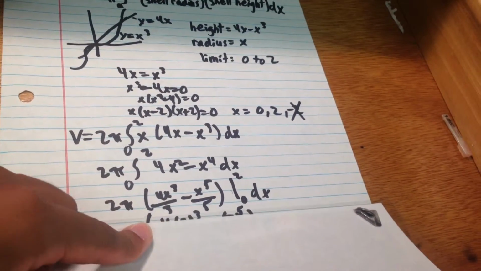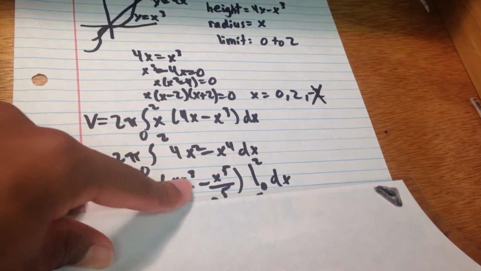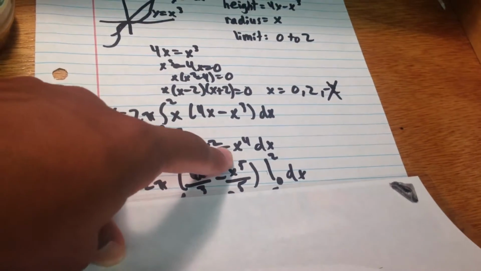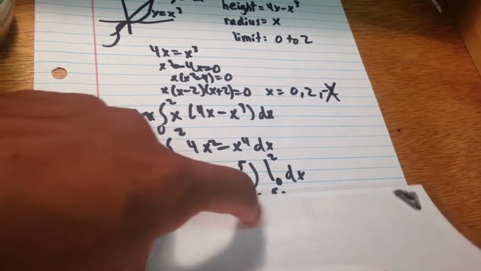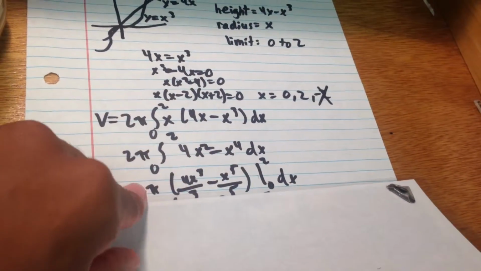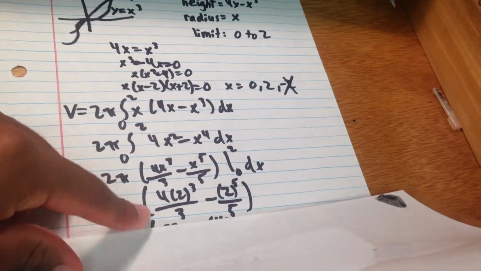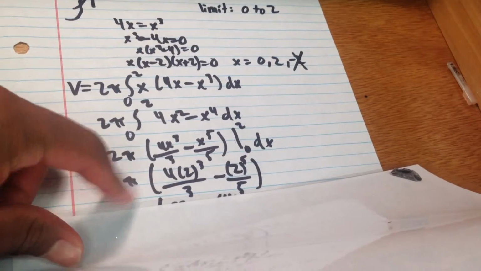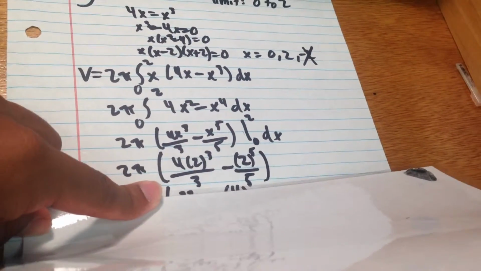Okay, and then once you've done that, you can just take the integral. So the integral of 4x squared is 4x cubed over 3, and the integral of x to the 4th is x to the 5th over 5. And this is all from 0 to 2 still, and multiplied by 2 pi. Okay, so now we have the integral and everything's in the simplest form, we're just going to plug in our values.